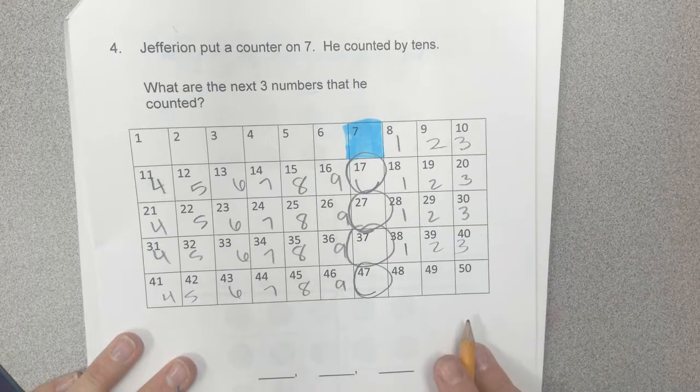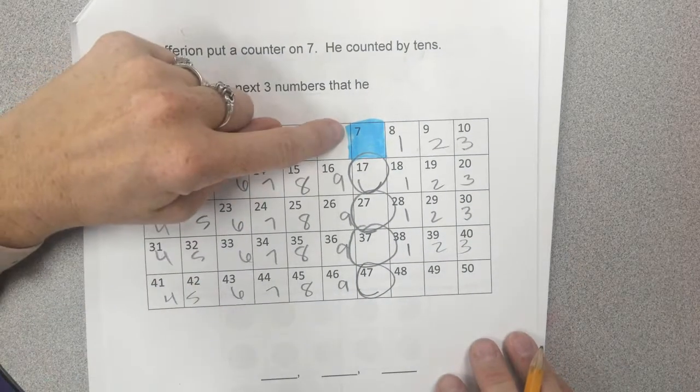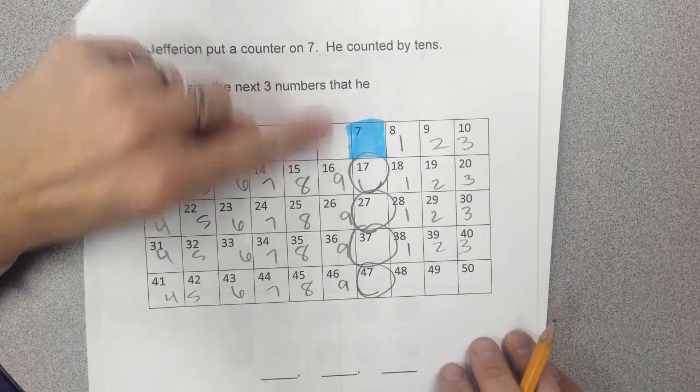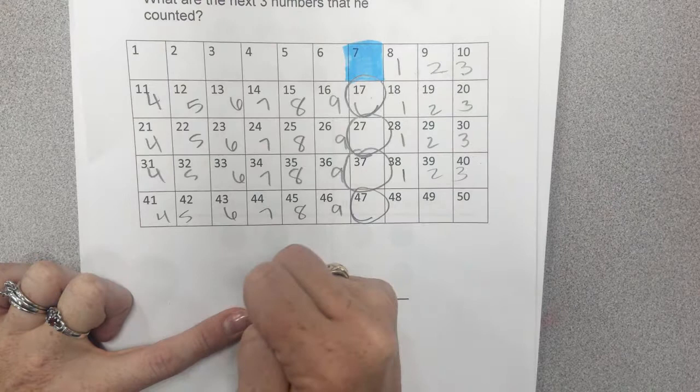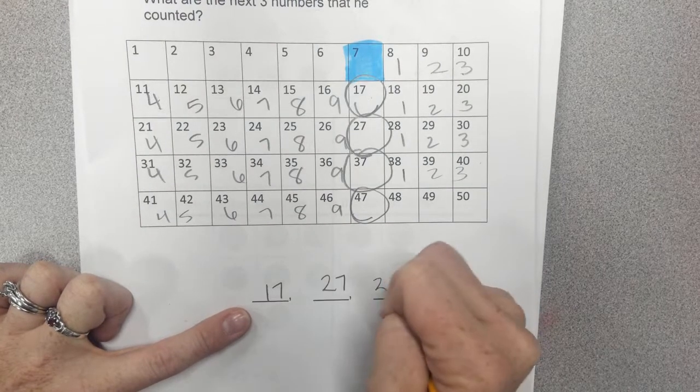And we can't count to 10 again. So we go up to 7. We already started at 7. We don't want to put 7 in our line. So we're going to put 17, 27, 37.